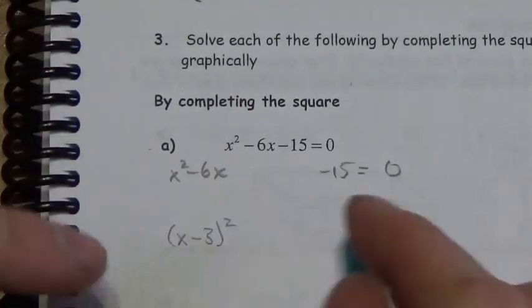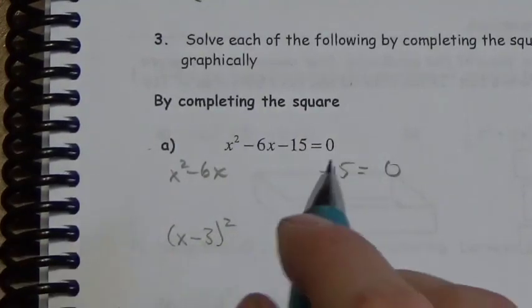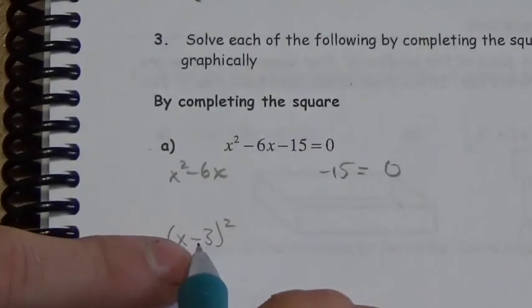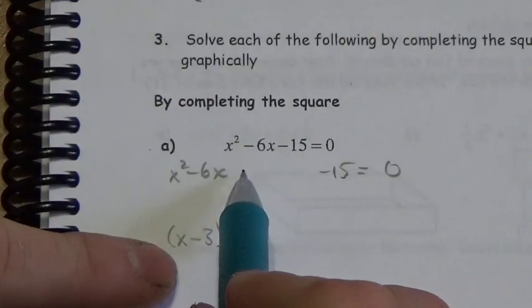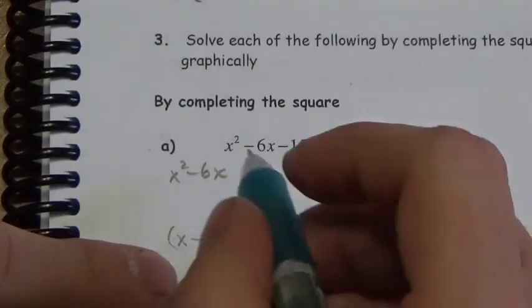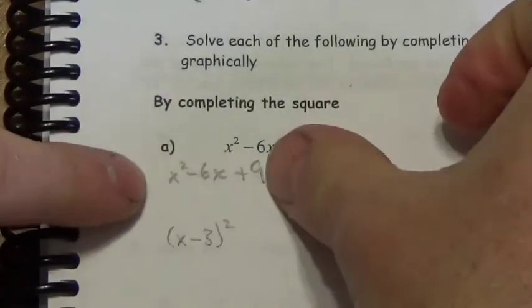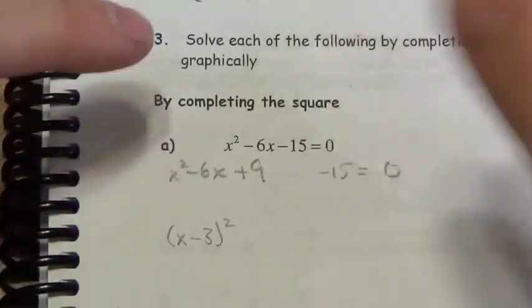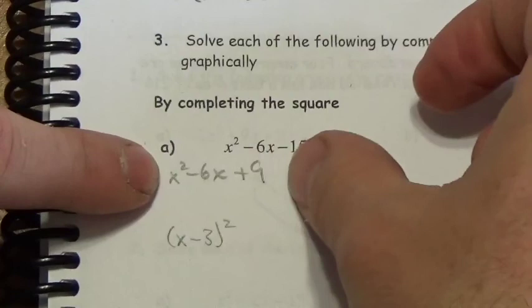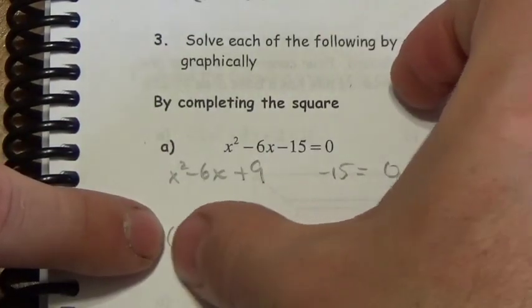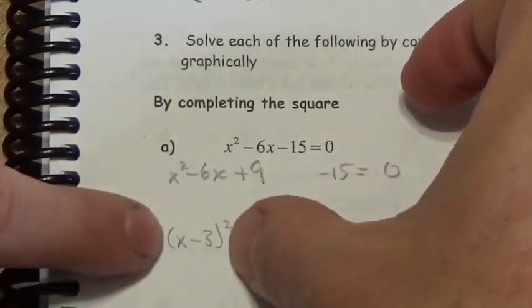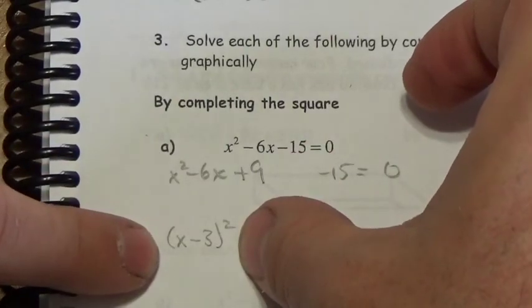Now, what I've got to do is figure out what's going on outside here, though, and the way I do that is I take that -3 and I square it, and I add it here and subtract it here. So -3 squared is going to be +9. I add that first of all. Now bear in mind, the reason why I'm doing it like this is x squared minus 6x plus 9 always factors down to this x minus 3 squared. That will always factor down. That's why I did it.